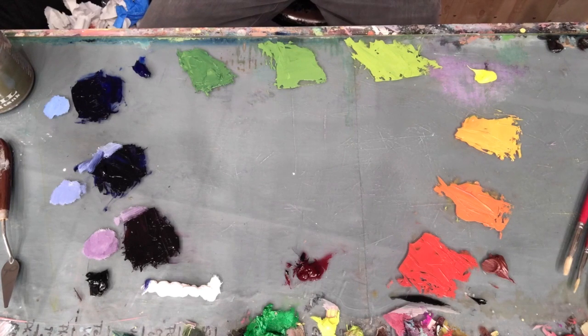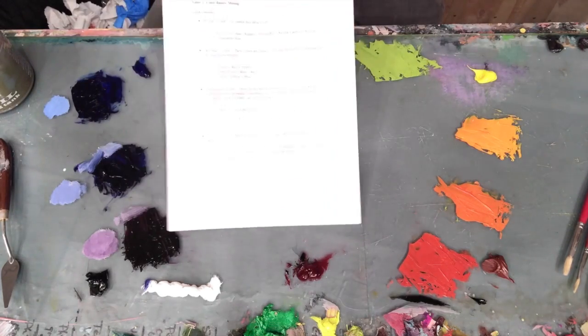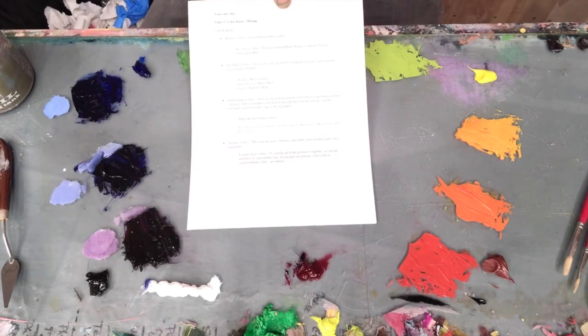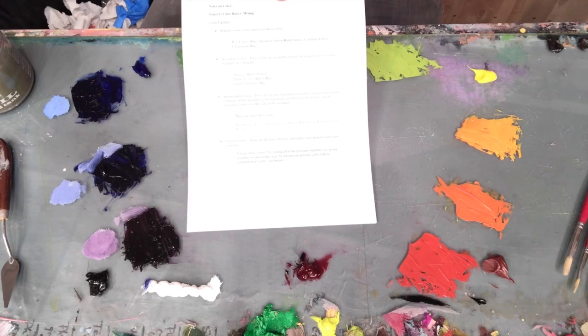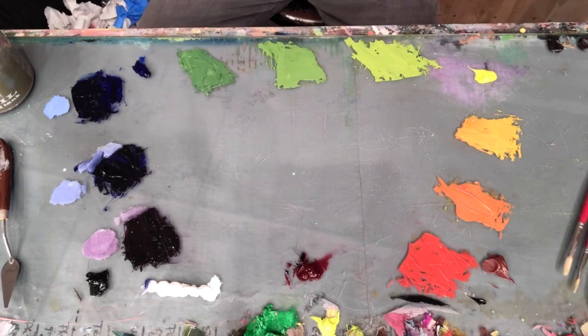We'll be working from two handouts that we'll be following along with. One is the notes on color handout that we posted on the Black Book and emailed to those of you not on Black Book.